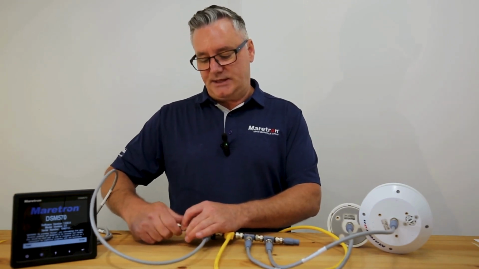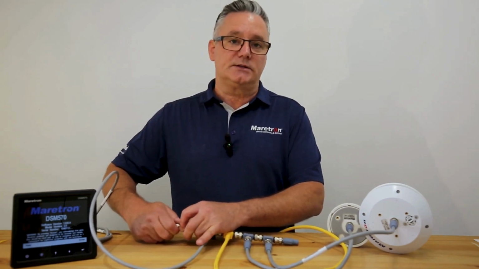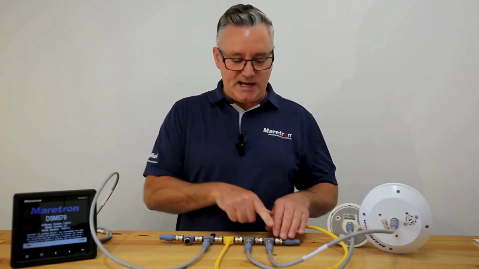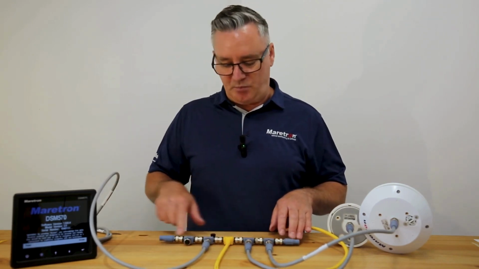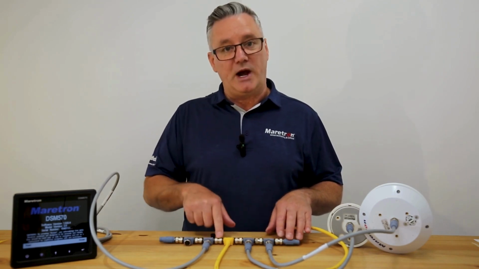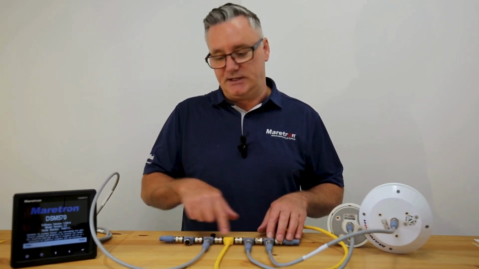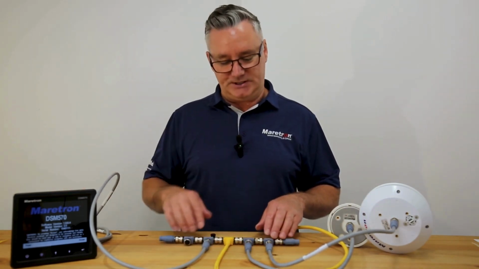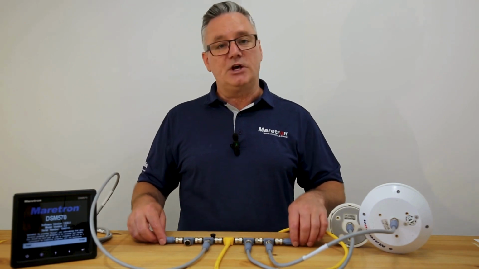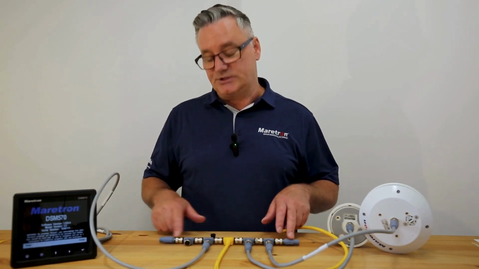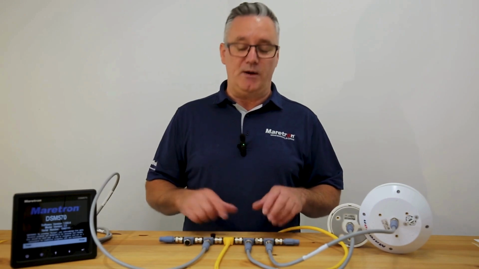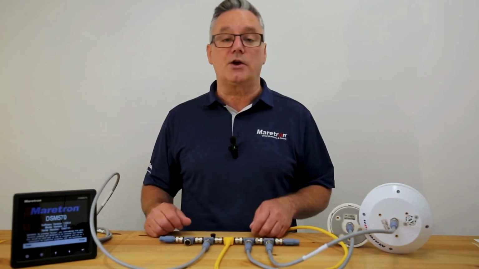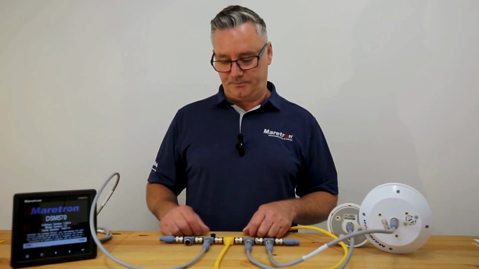So the reason for the terminators is to reflect the data. So right now the data is coming back and forth down the backbone, and it goes off to each device so that you can then see the information on the display. The idea of the terminators is to reflect that data, so once it gets to the end, it then sends it back down the network. If you don't have them, you can get corrupted backbone data and network.